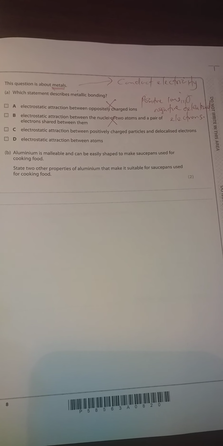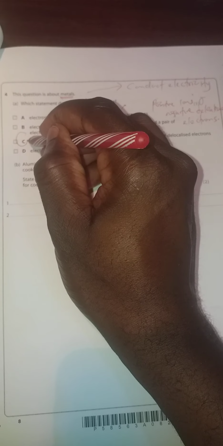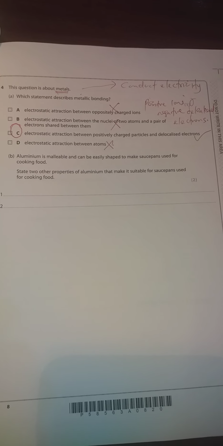That one is covalent bond. Electrostatic attraction between atoms. Atoms do not have any electrical charge, so choice D is also wrong. The correct choice is choice C, electrostatic attraction between the charged particles. The charged particles are the positive ions and the delocalized electrons.